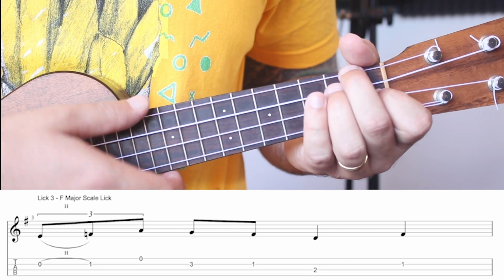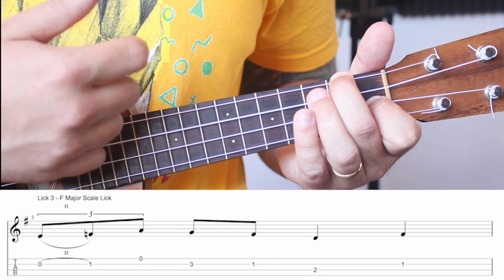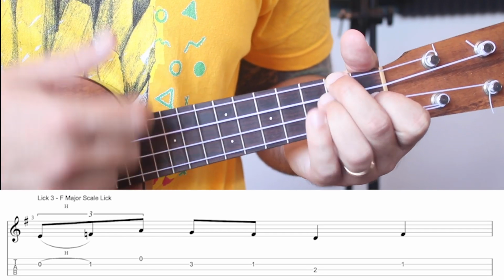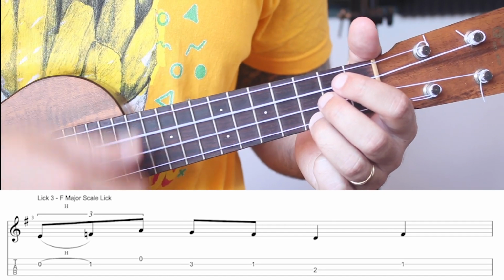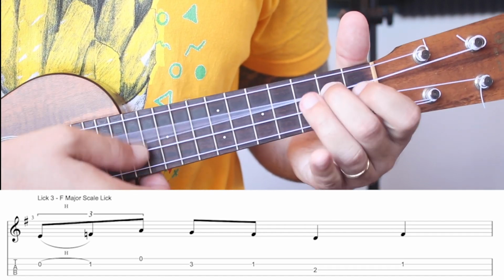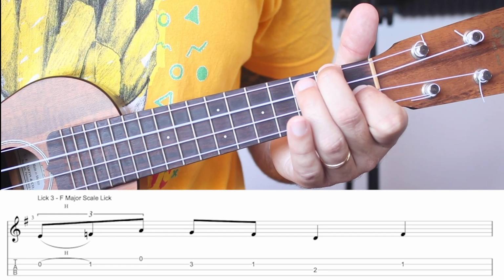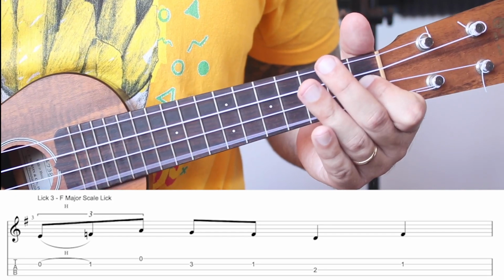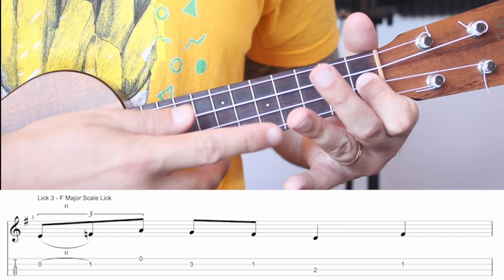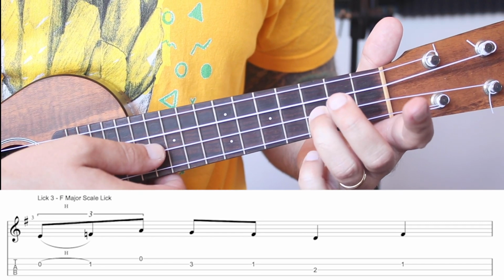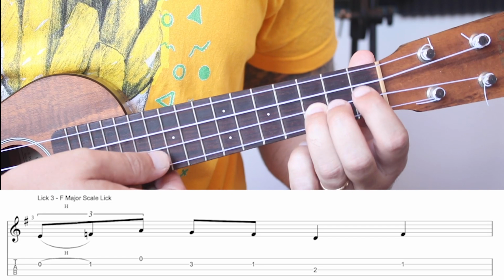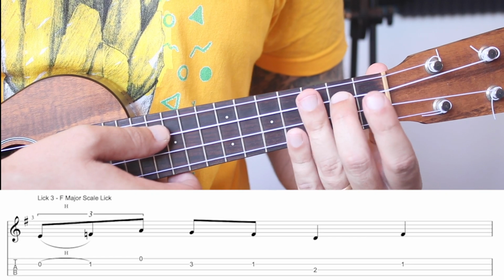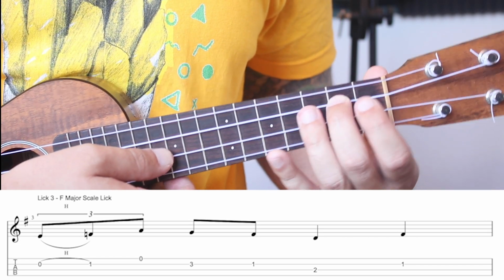Okay? So 1, 2, 3, 4. 1, 2, 3, 4. 1, 2, 3, 4. All right? Open E string, hammer on the first fret, then open A. Ring finger down to the third fret, and that's on the second beat. 2, down to the first beat, and middle finger second fret of the C string on the third beat. 3, then back to the F note.